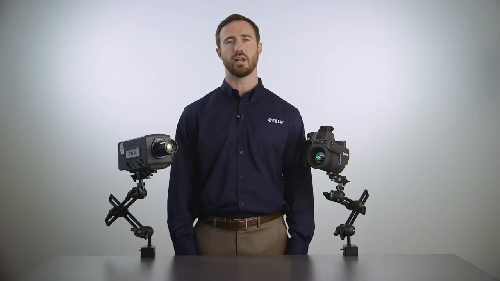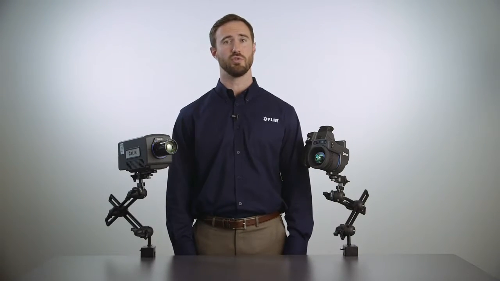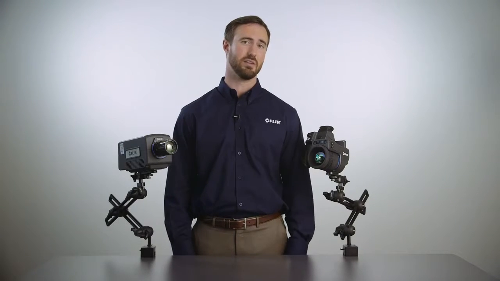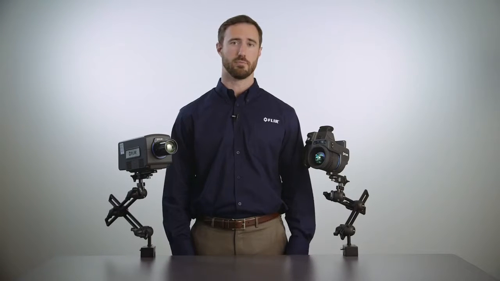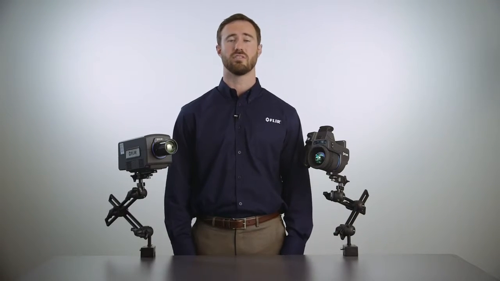For most people, understanding what the NETD means in the produced infrared imagery and corresponding data can be difficult. On a datasheet, one camera may have a rating of 30 millikelvin, another may have a reading of 20 millikelvin. What does this difference really mean? This is what we're going to show you in this demonstration.